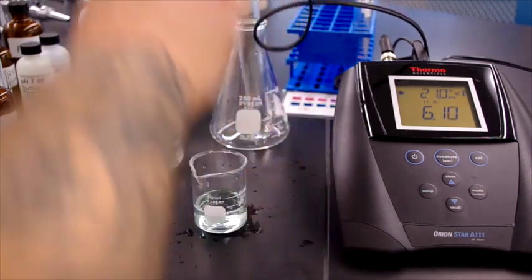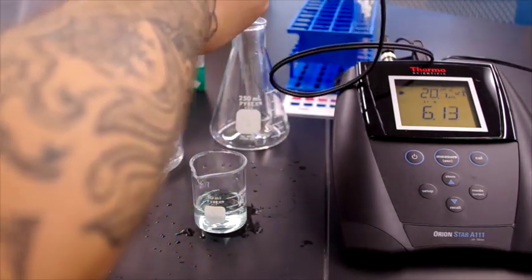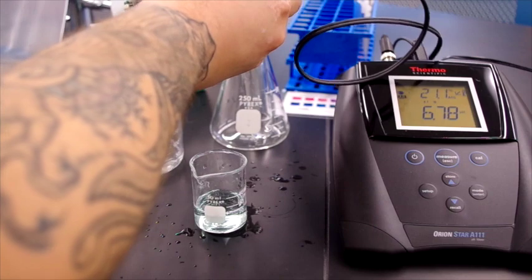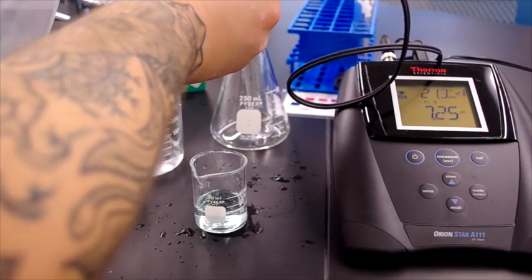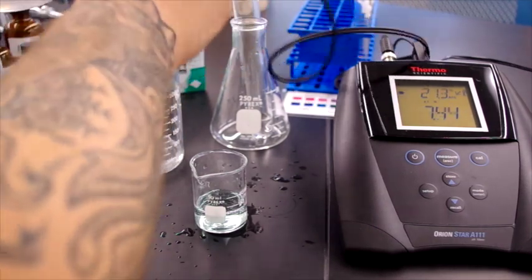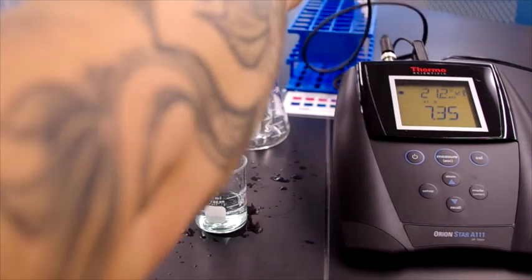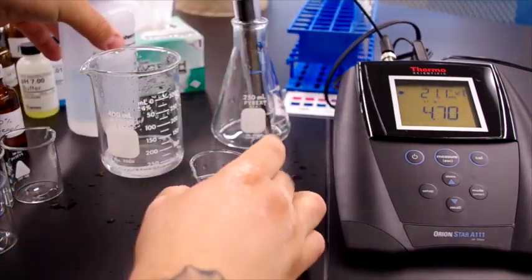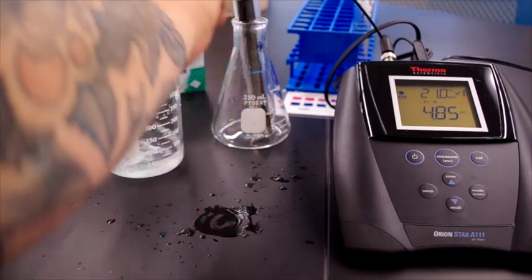So we'll take our electrode and we'll rinse it again. We'll place it back in our test tube to rest while we dispose of our waste.